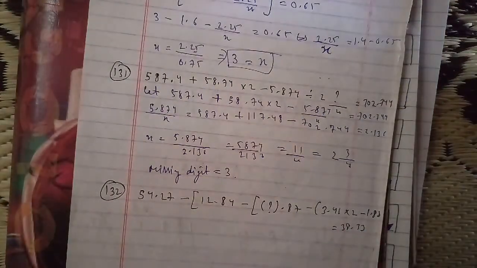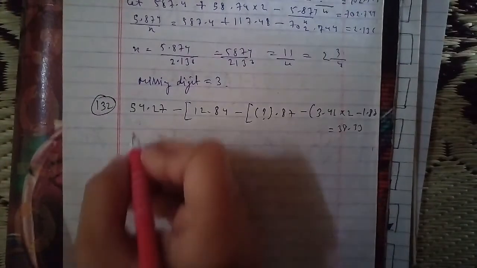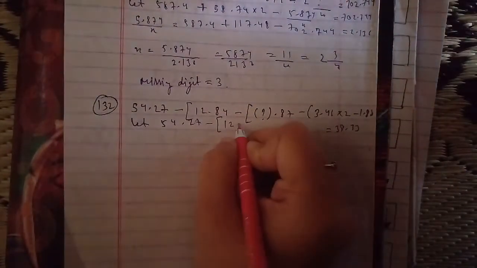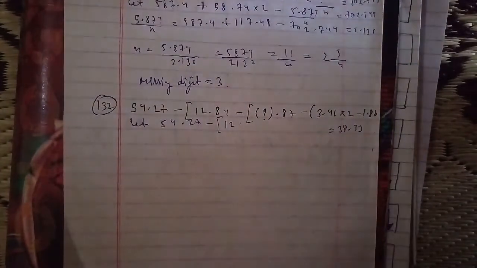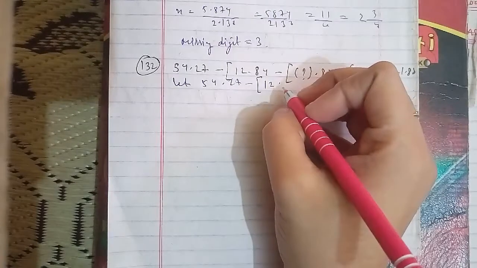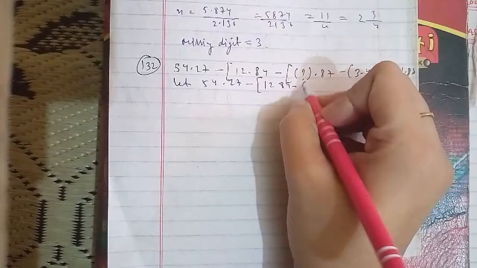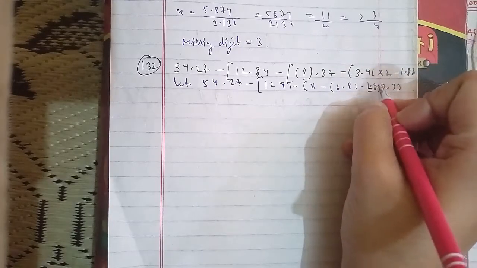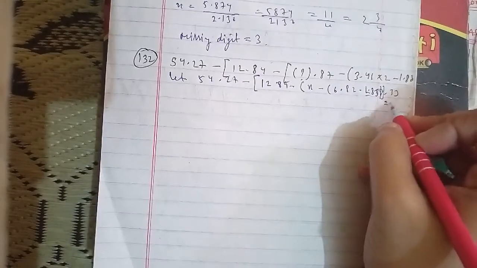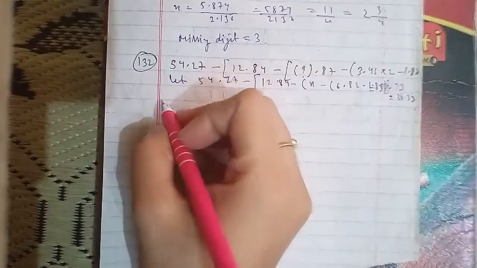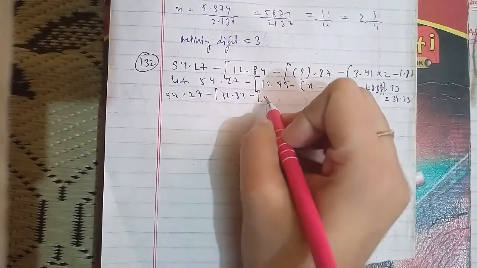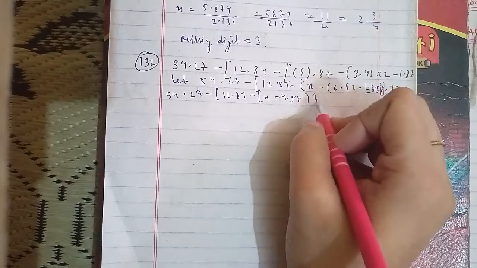Let us say 54.27 minus 12.84 minus 8 x minus 6.82 minus 1.85 equals 38.33, which is equal to 54.27 minus 12.84 minus x minus 4.97.